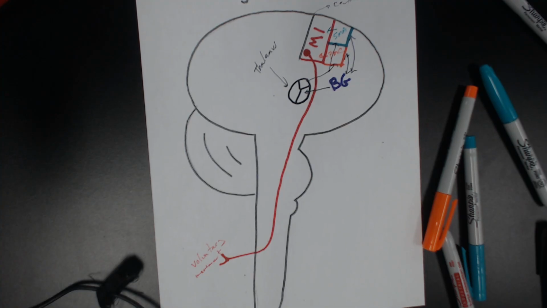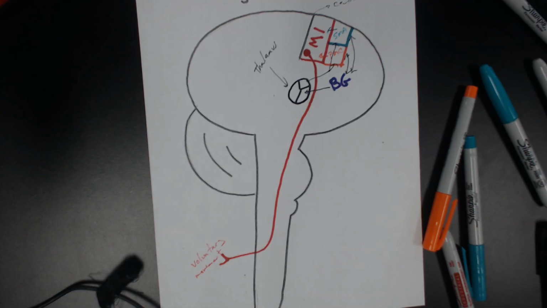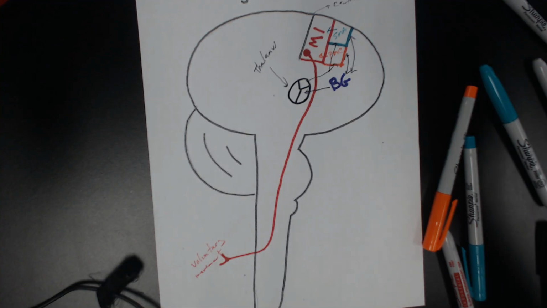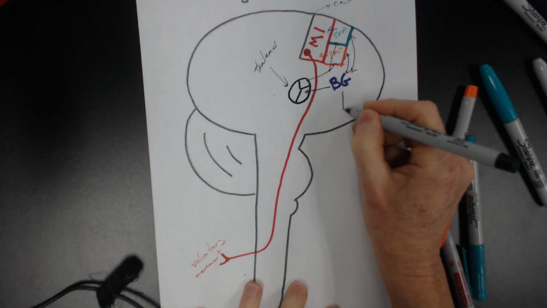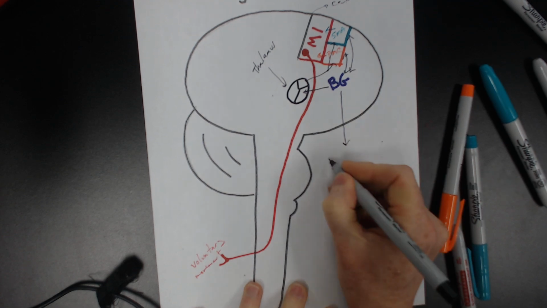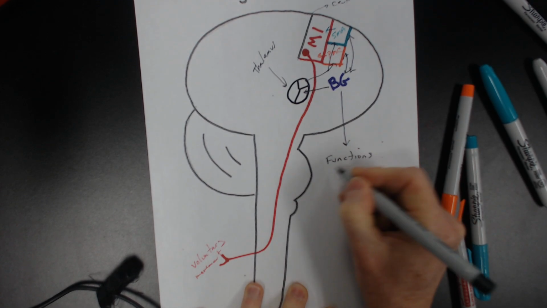Nothing new yet, right? Everybody remember, this is just a quick refresher of things we talked about that are important for motor planning and movement in general previously. It's all right here. Now, today what we're going to talk about are the functions of the basal ganglia. So if I have to talk about the basal ganglia itself, there are some functions that you should know.